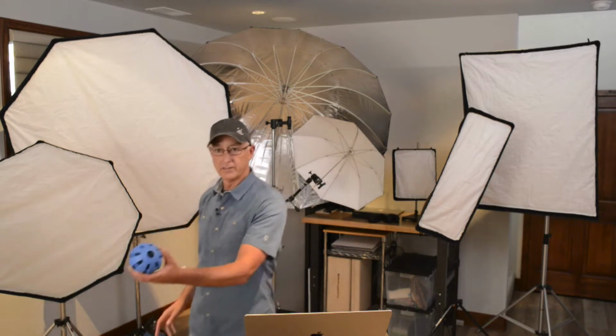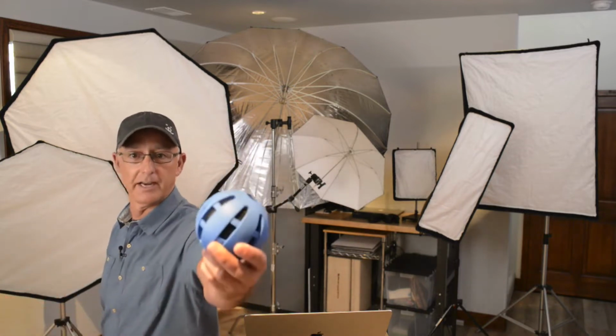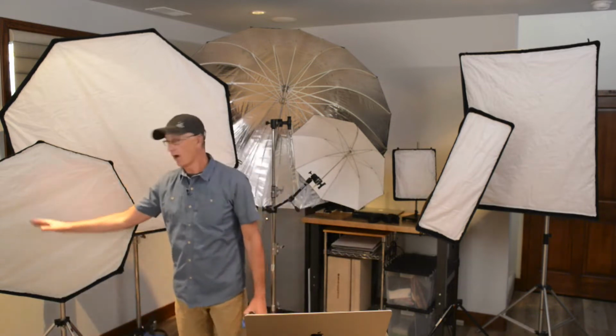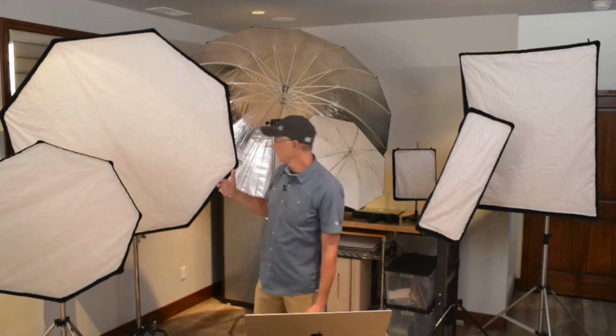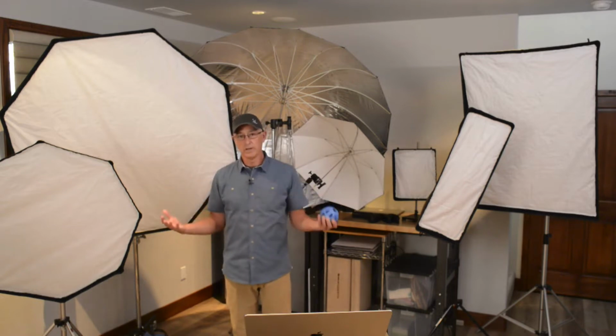However, if this dog toy comes all the way up here towards the camera, I kind of lost, wrong camera. There we go. Lost the camera for a second. This becomes a harder source. So as a photographer, we have to think about, do I want a hard source or soft source, and how far away the light is.